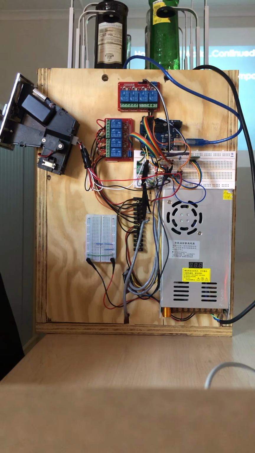It works non-stop for as long as it's plugged into a live power supply and there's liquor in the bottles, and it will continue working until you decide to take it for a service or do maintenance on it. So that's essentially the overall information about the project.